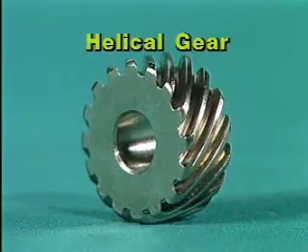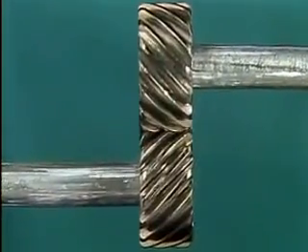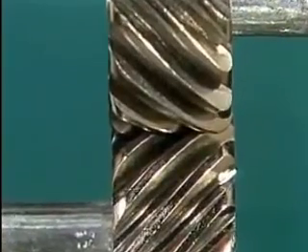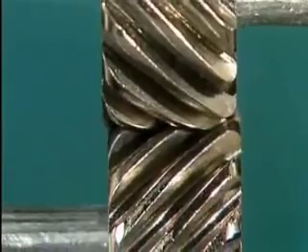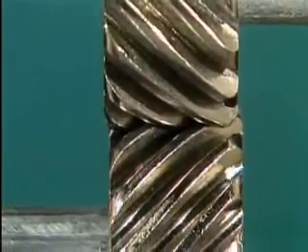a helical gear. As two helical gears mesh, the contact between the two gears begins at one end of a tooth and extends gradually across the width of the tooth. This allows the gears to run quieter and smoother. This is also true for the spiral bevel gear.